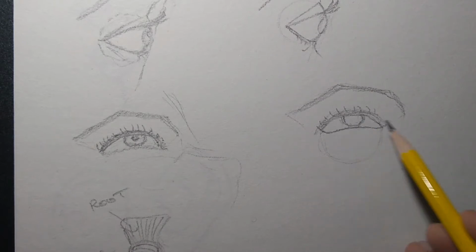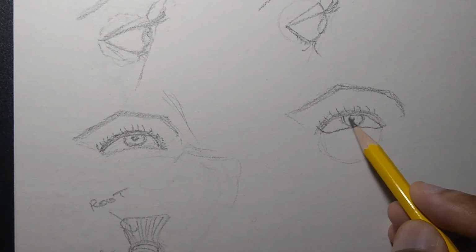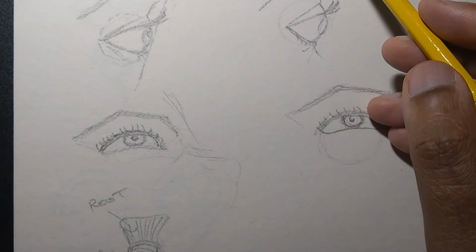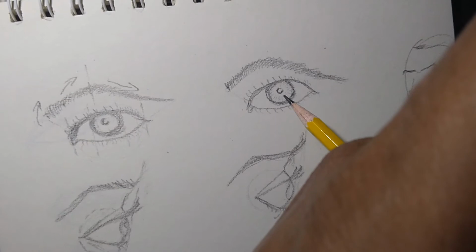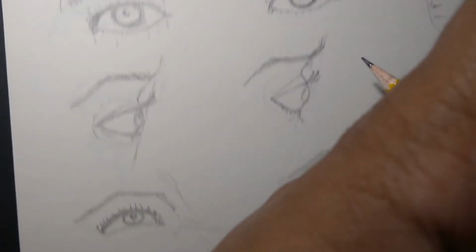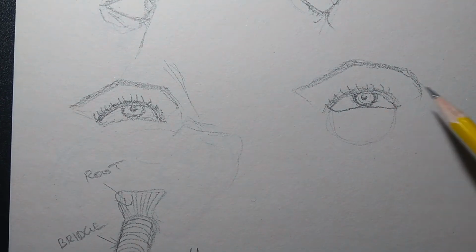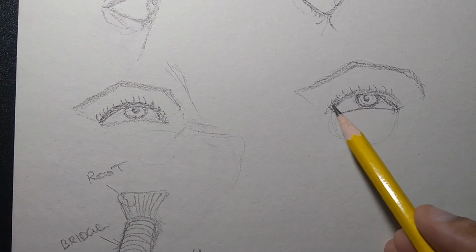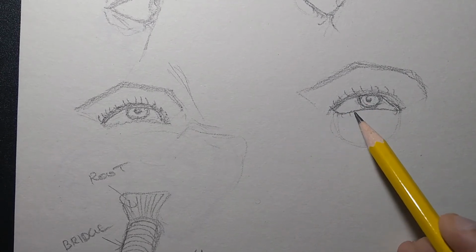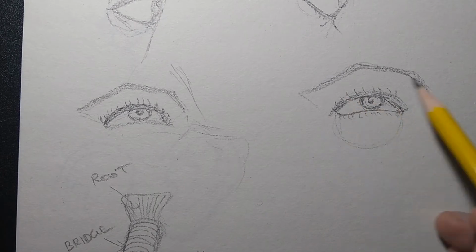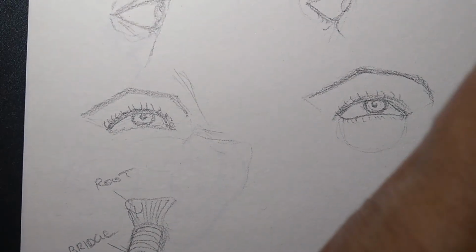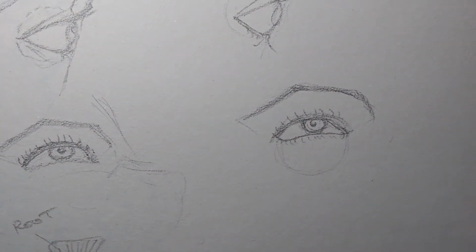I'm just going a bit quickly too. So as you can see, if we look at the eye straight on, it looks like a circle, right? But if we look at it from another angle, the lower angle, it takes the shape of an oval. Okay. There you have it.